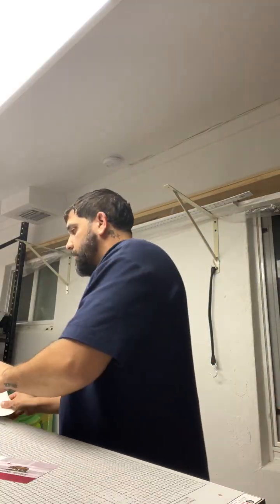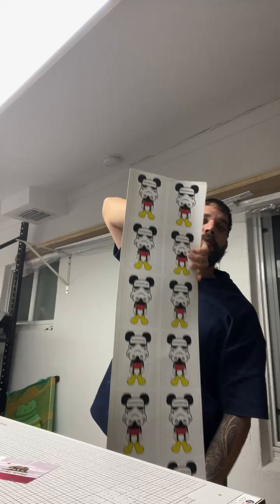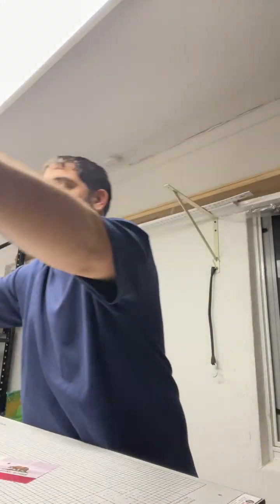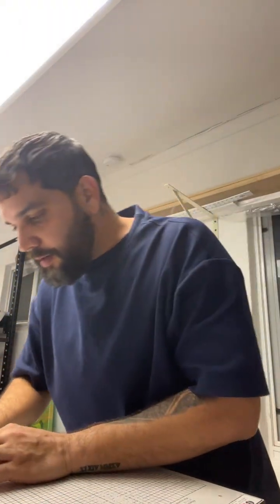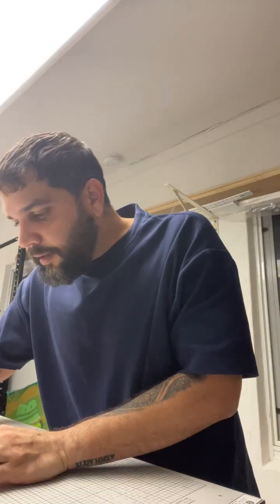We're here just chopping up stickers. Let's see what other stickers I got. Got these, some other stuff there that I find online, and then I tweak it and make it my own.